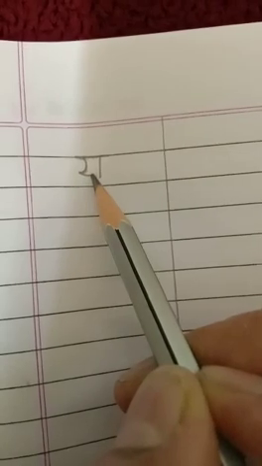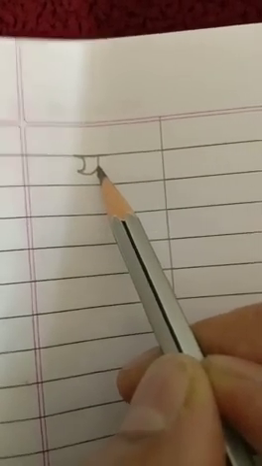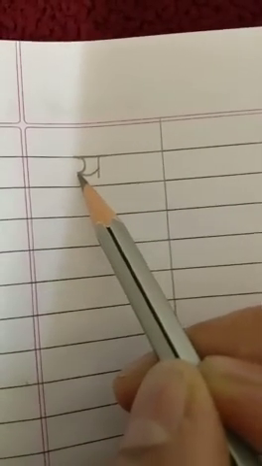Got it? Right curve and another curve downwards and join the standing line. Here, this has to be pointing, a sharp edge should be there.